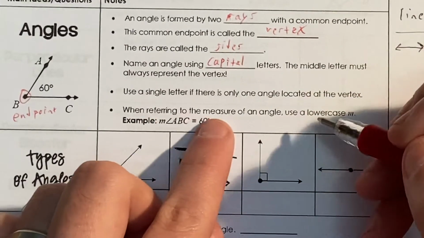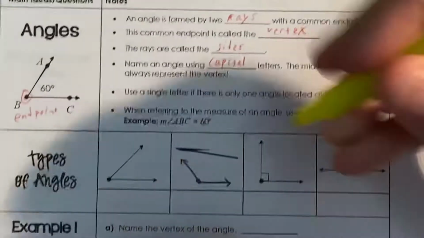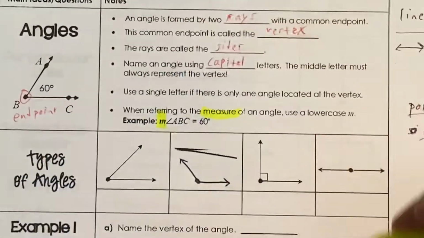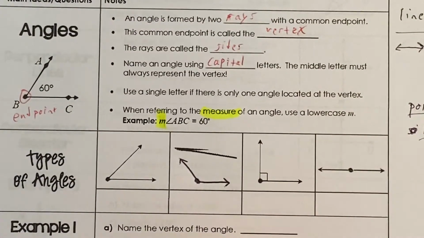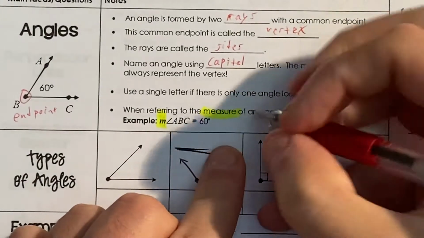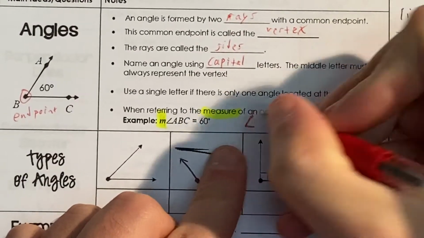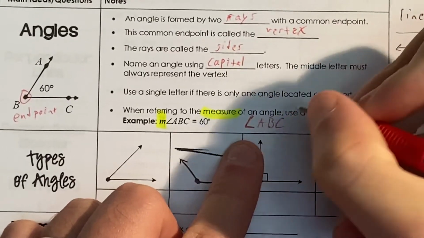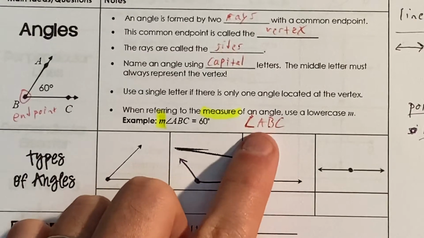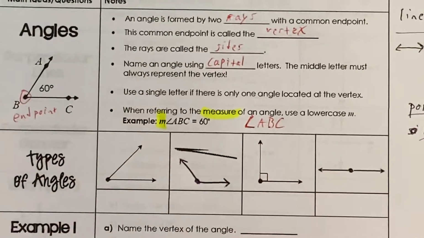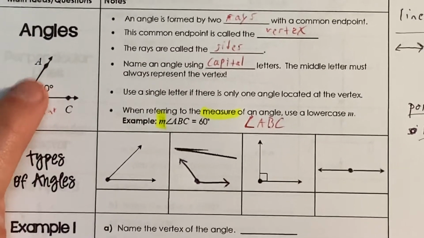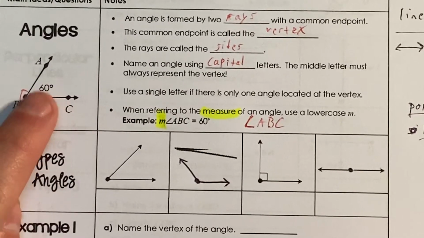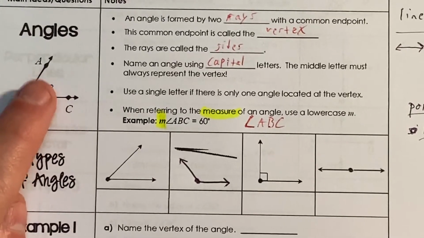When referring to the measure of an angle, use a lowercase m. So normally you would just say angle, you literally draw a little tiny angle, angle ABC. So this would be like if you're pointing at something. If I am pointing at this, I would say angle ABC. However, as soon as you want to use the number 60, now you're talking about how big it is. This is an actual number.